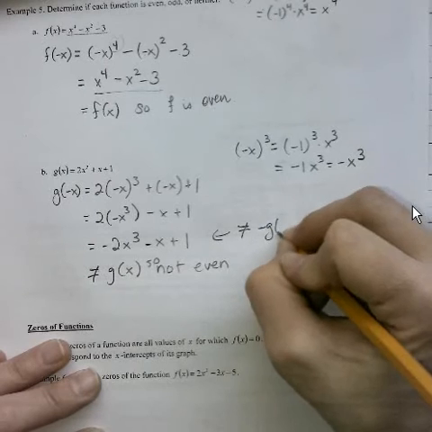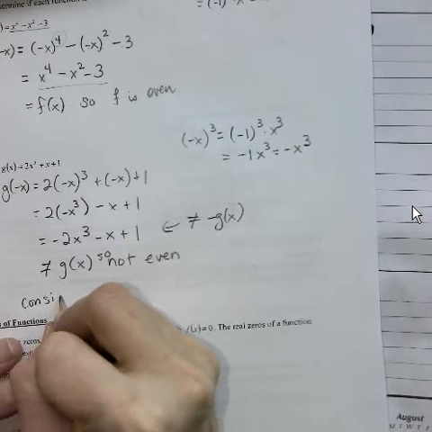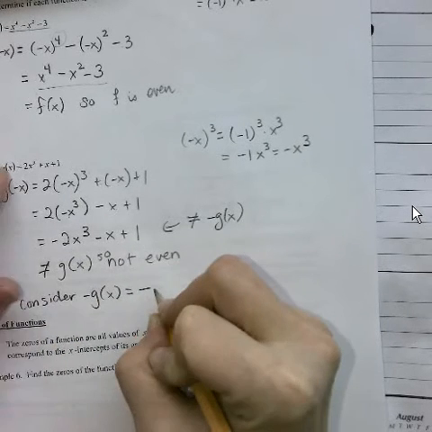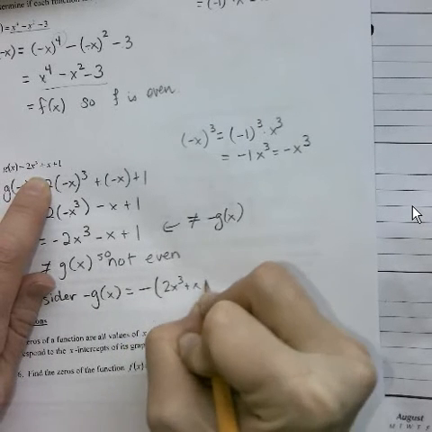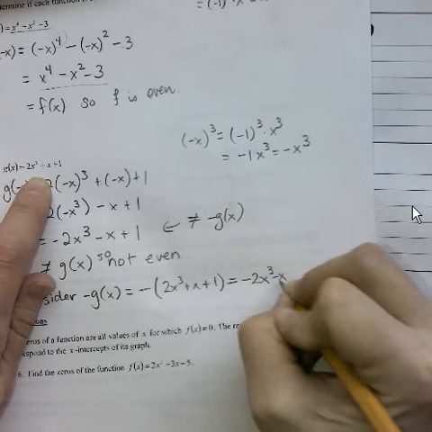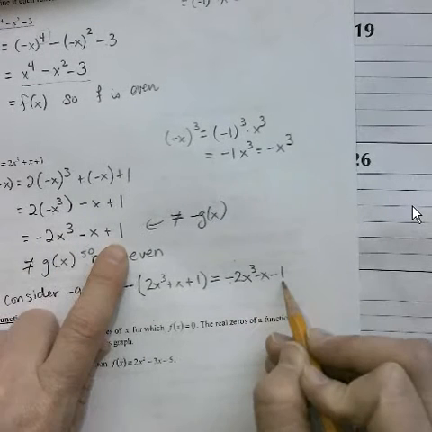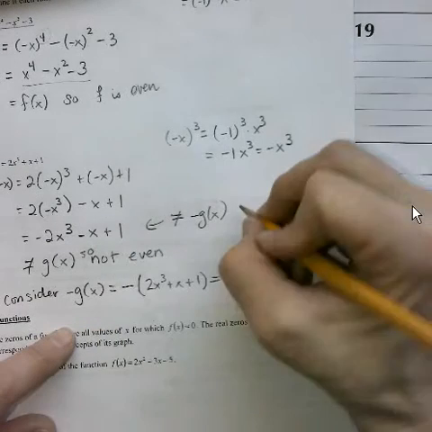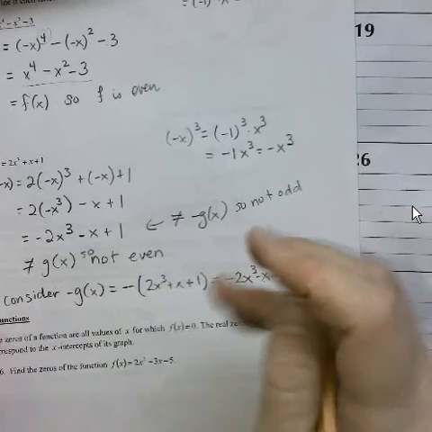And if you don't believe me, consider negative g at x. That would mean you put a negative in front of the function given. Every sign needs to flip then, and that's not what happens in this expression. Notice these two are fine, but then this one is not the same sign, and so that's not equal to negative g at x, so it's not odd either. And this one then is neither even nor odd.